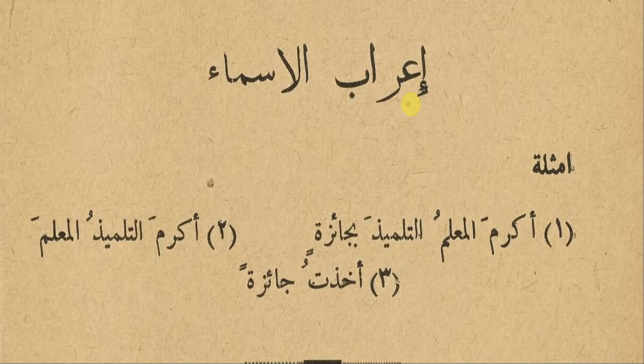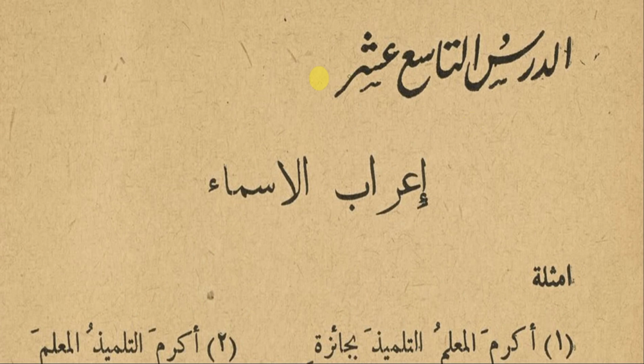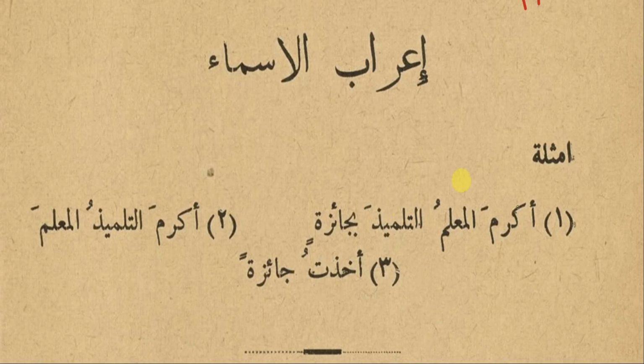So here, إعراب الأسماء, this is the 19th lesson in the grammar book for elementary schools. Here they give examples for how the nouns change their ends. So أكرم المعلم التلميذ بجائزة. أكرم is the past tense, to honor. المعلم is the teacher. Notice here this is the singular for teacher.